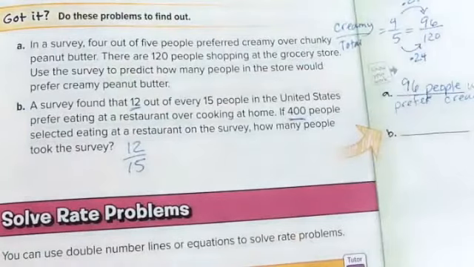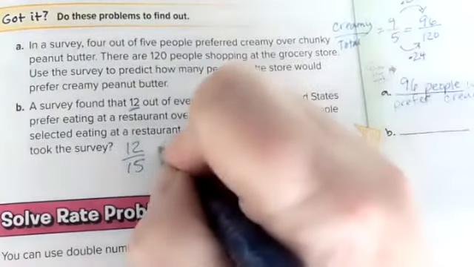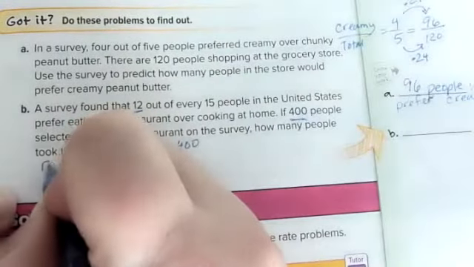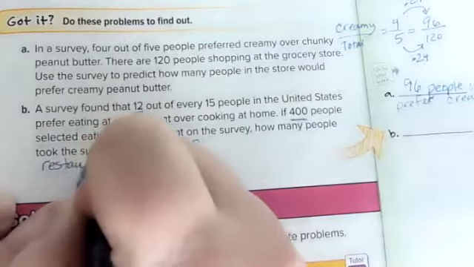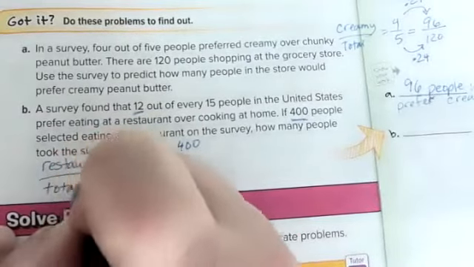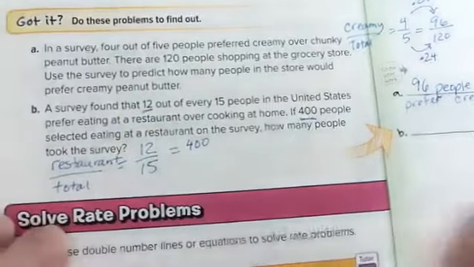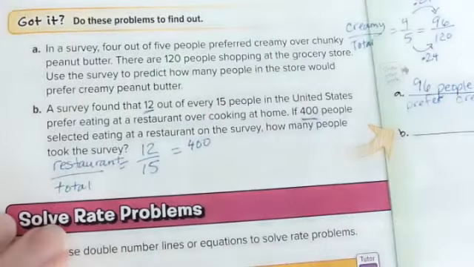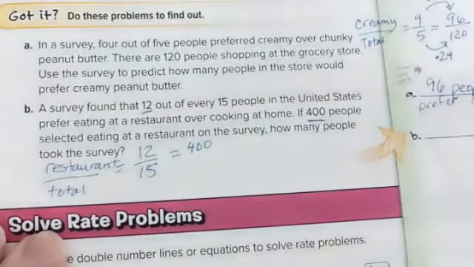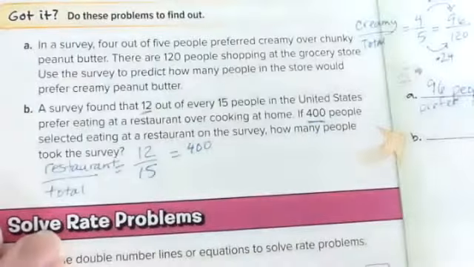Since 12 is in the numerator, 400 also needs to be in the numerator. If we label these to help us remember, that's always a great idea: restaurant over total people. 12 out of every 15 people prefer eating at a restaurant. 3 out of every 15 people prefer eating at home.